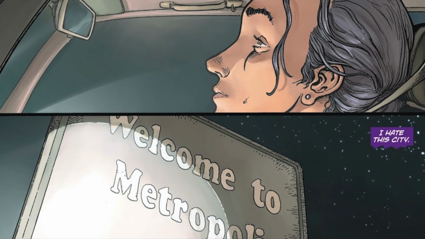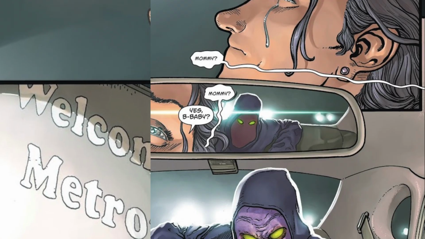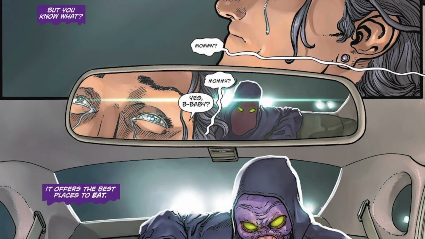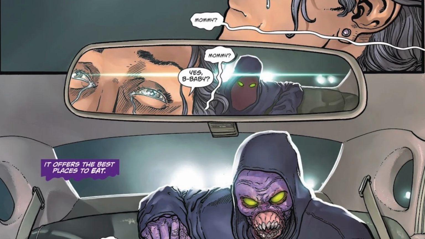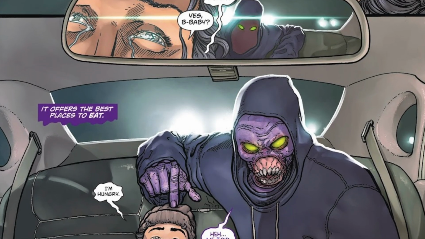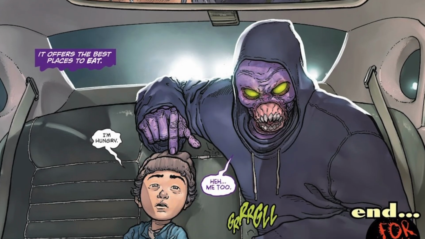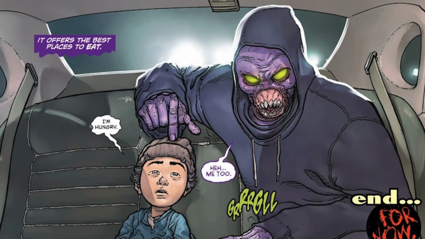A day later, a young woman drove her car past a sign welcoming visitors to Metropolis. God, Joshua hated this city. But you know what Joshua thought to himself in that moment? As the young toddler in the backseat told his tearful mother that he was hungry? Metropolis. It offers the best places to eat. Thus ends the introduction of the 5th person to be called Parasite in the DC universe.